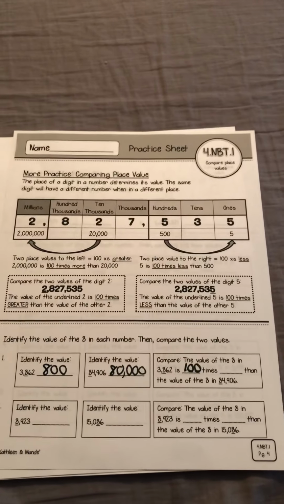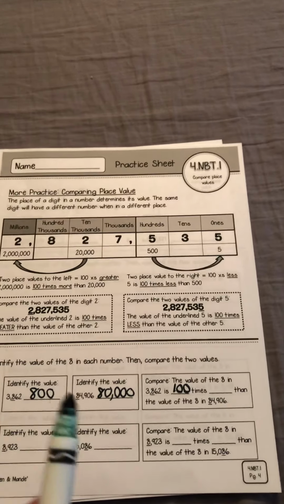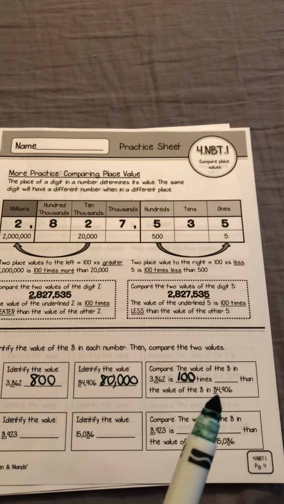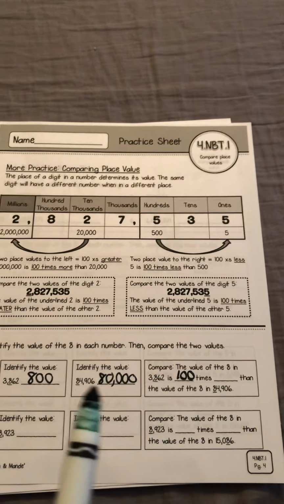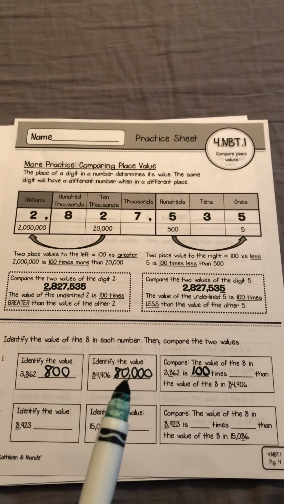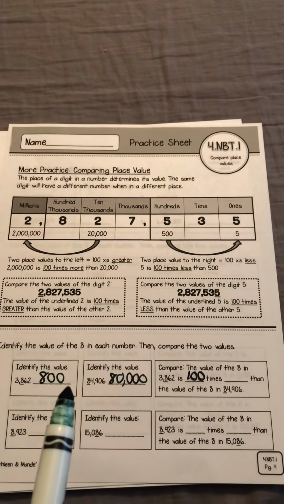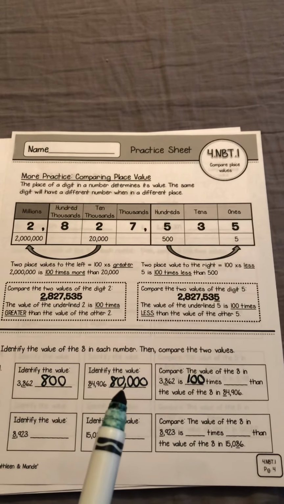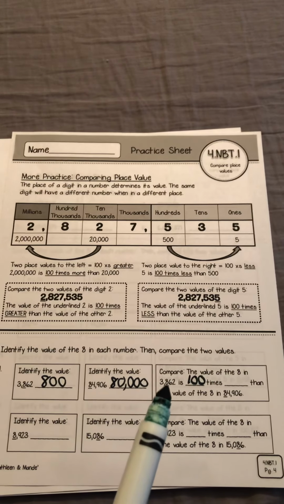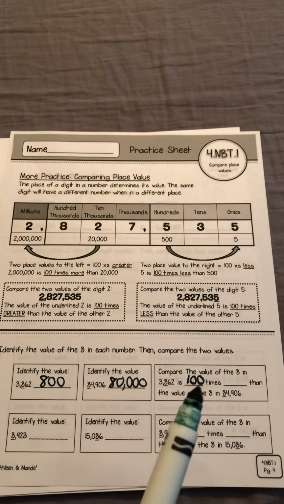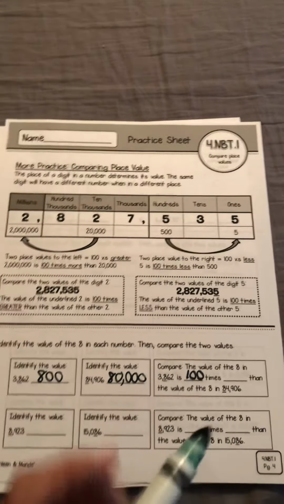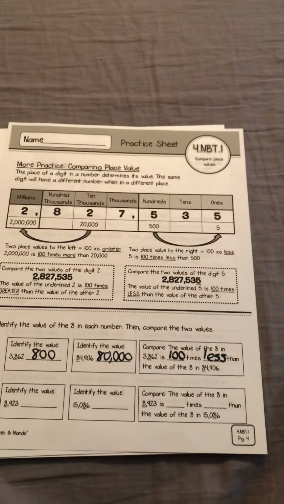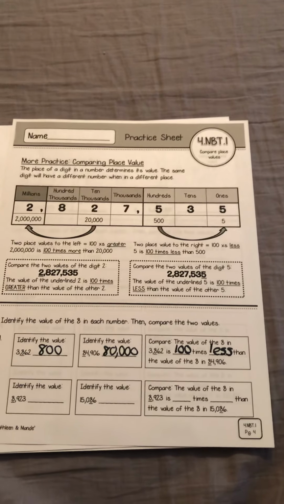Okay? And then the number from 800 to 80,000, well, this number is less than this number. So you would say that the value of the 8 in 3,862 is 100 times less than the value of the 8 in 84,906.